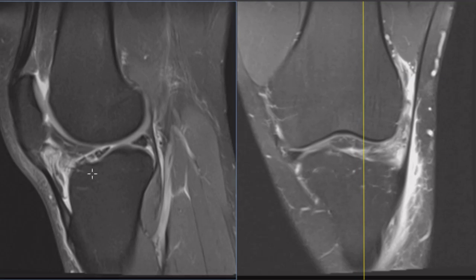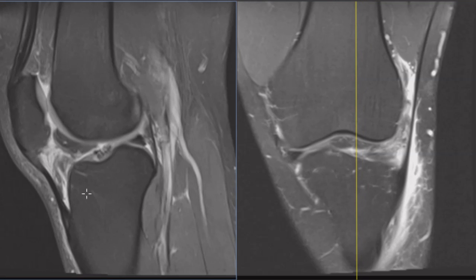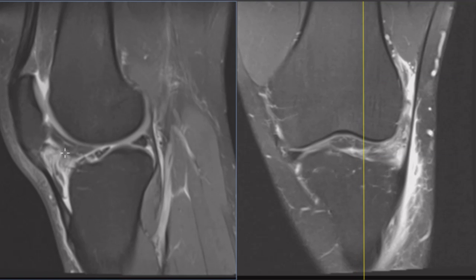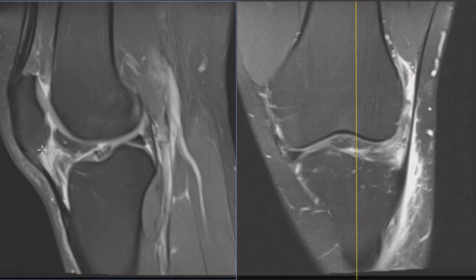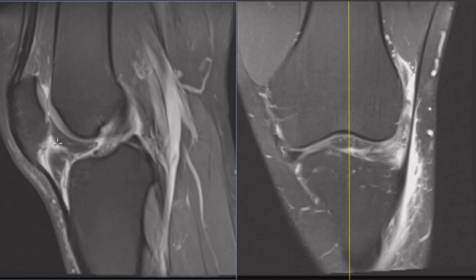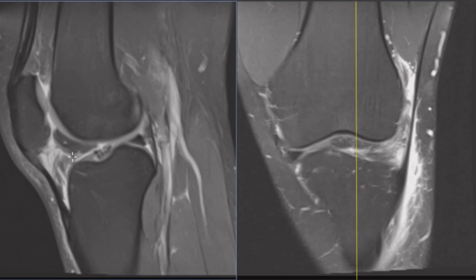Now when there's an injury here, we always look for a little ligament. It's a really tiny ligament, hard to see, but it's called the infrapatellar ligament because it's below the kneecap, or ligamentum mucosum. It's very hard to see in normal patients because the fat is uniform in signal and the ligament's very thin. But in a case like this, we see fluid throughout Hoffa's fat pad.